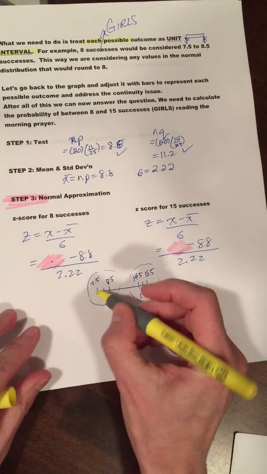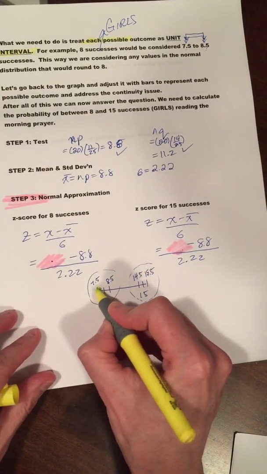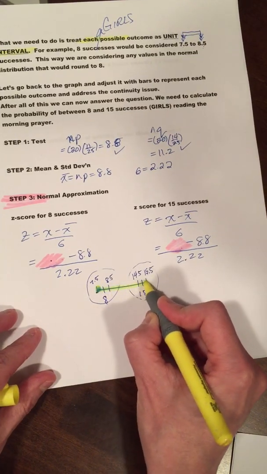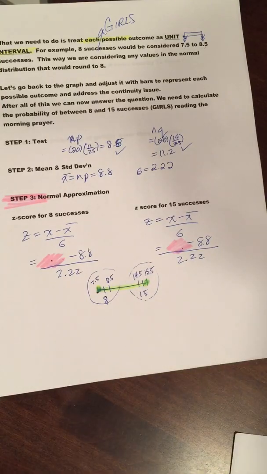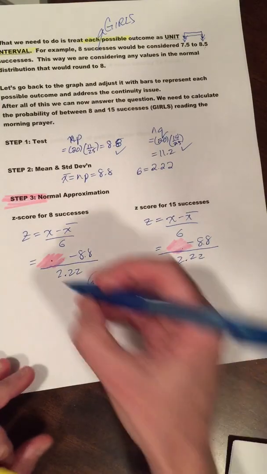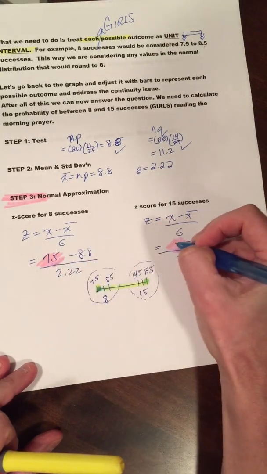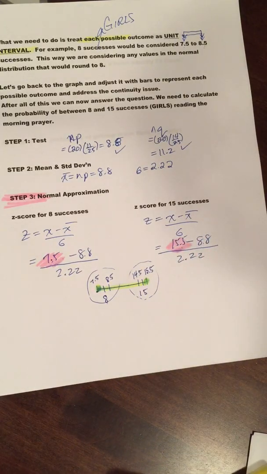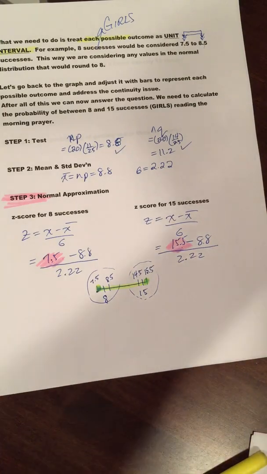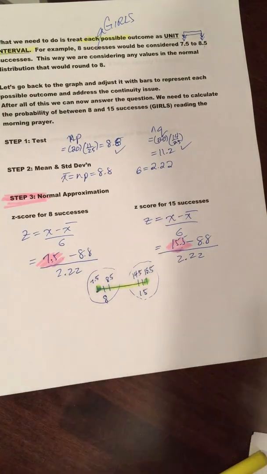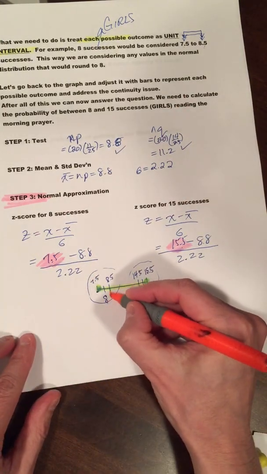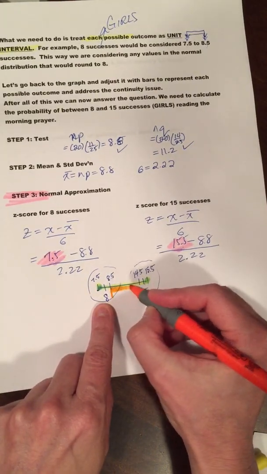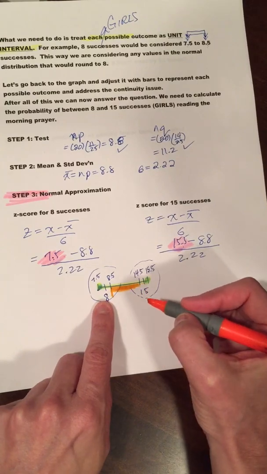So if I'm including 8, I'm going to start my highlighting process right from 7.5, and I'm going to extend it all the way to 15.5. So 7.5 and 15.5. Now, let me just clarify that for a second. If I would have started the highlighting process from 8.5, it wouldn't have included 8.